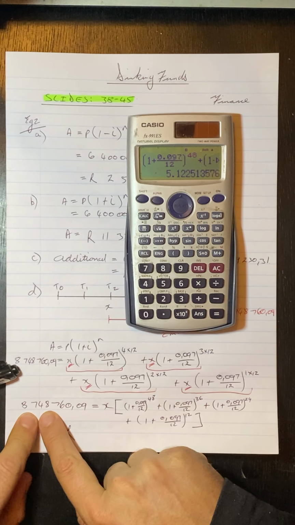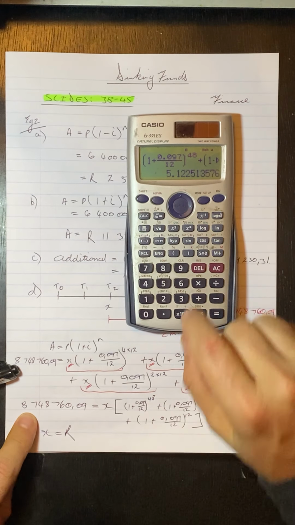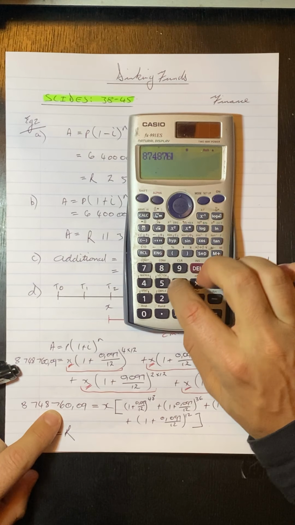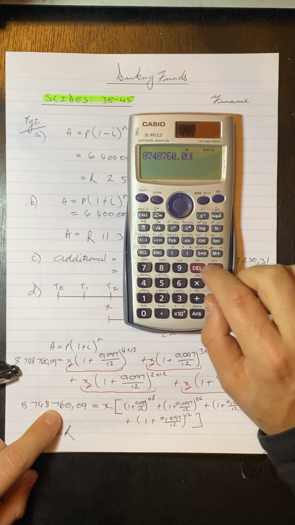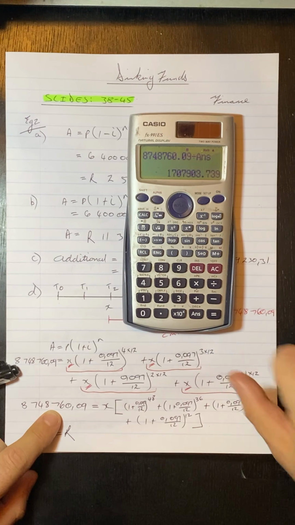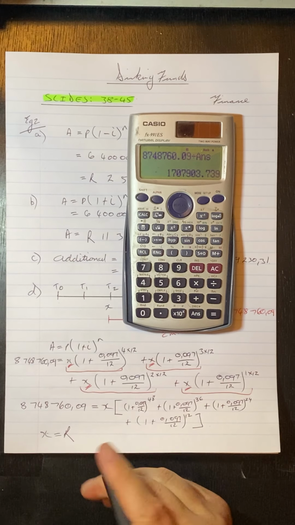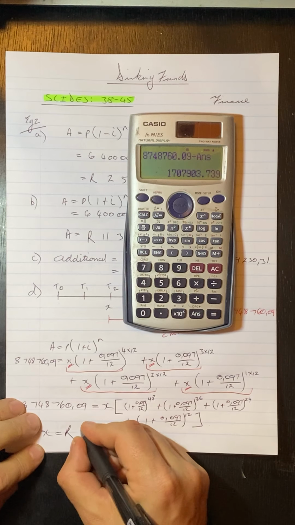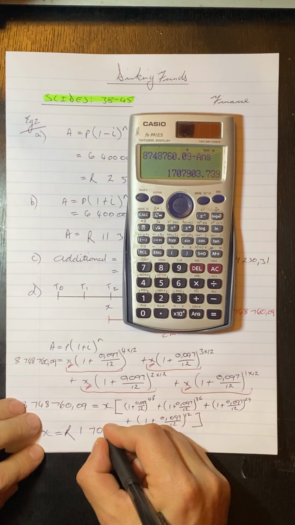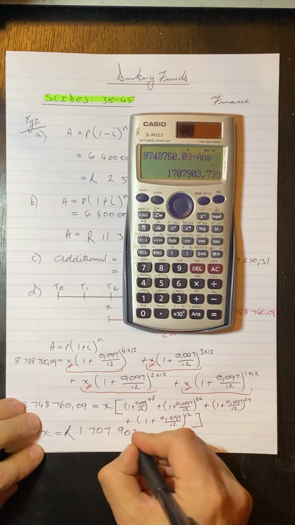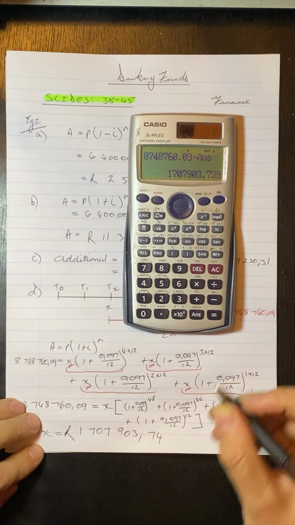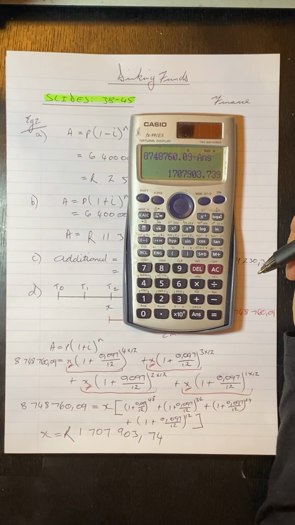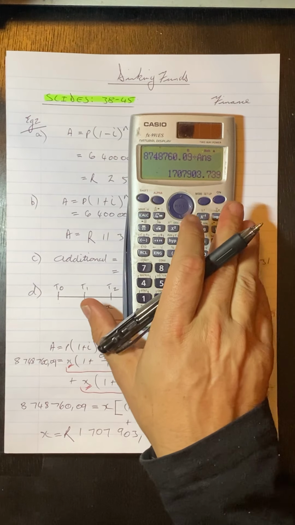Now I'm going to say this amount divided by that to get my X on its own. So 8,748,760.09 divided by our answer, and we get 1,707,903 rand and 74 cents. Remember to round it up because it's money. All right, so that's what you need to pay in to make up that sinking fund.